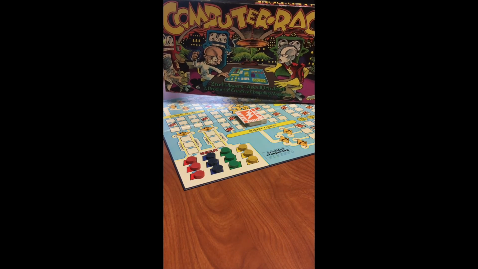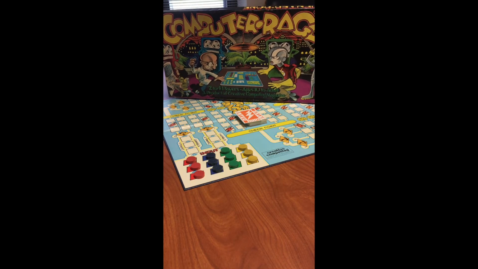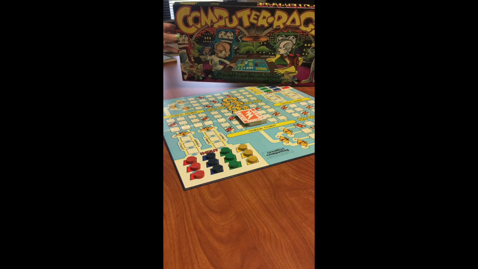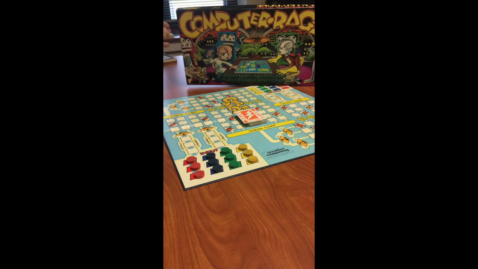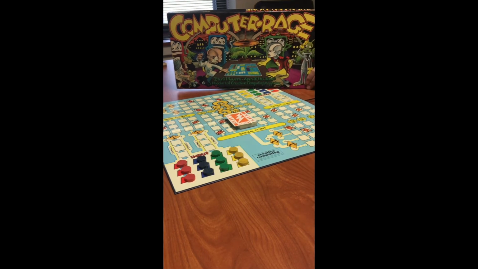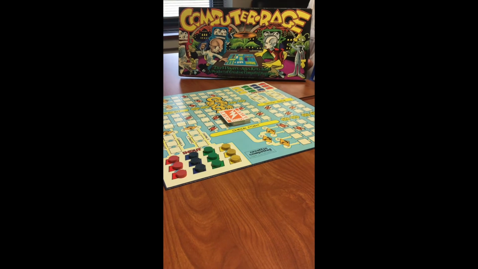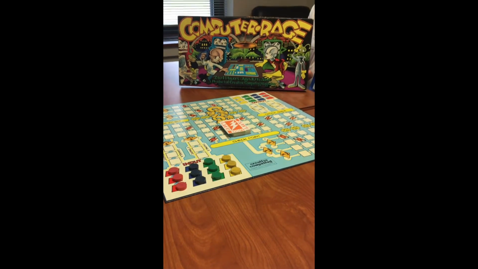So the goal here is in Computer Rage. I thought it was Computer Age, but Computer Rage. The game, published by Creative Computing, is for 2 to 4 players. Each of us will have 3 programs, color coded. A player can be yellow, green, blue, or red. The goal is to get your programs from input to output. The first one to do that with all 3 of your programs is the winner of the game.